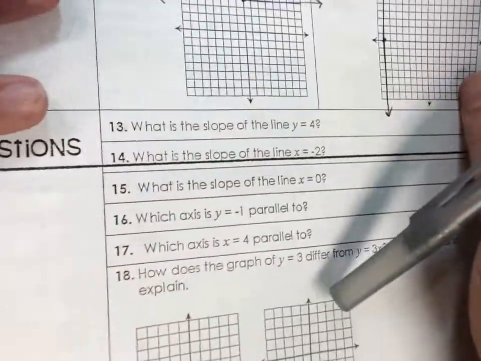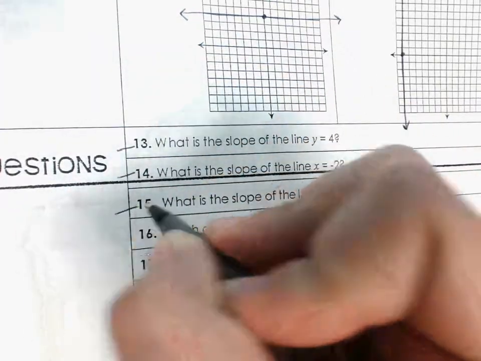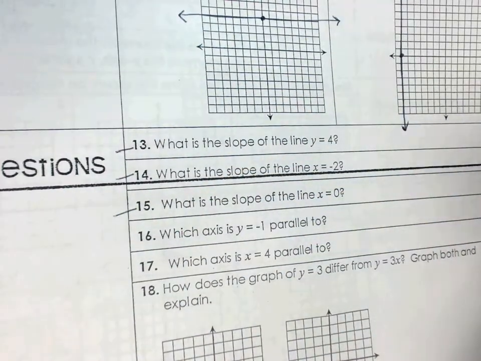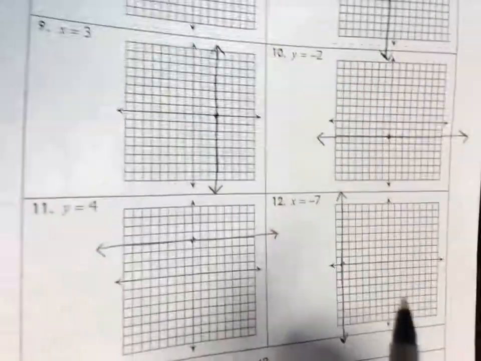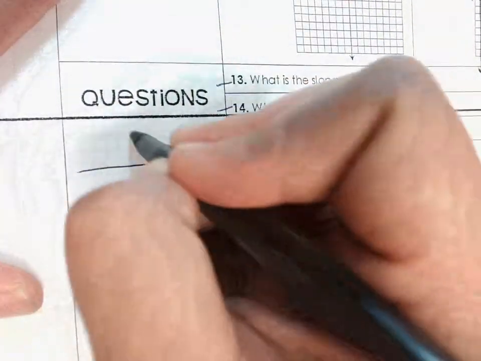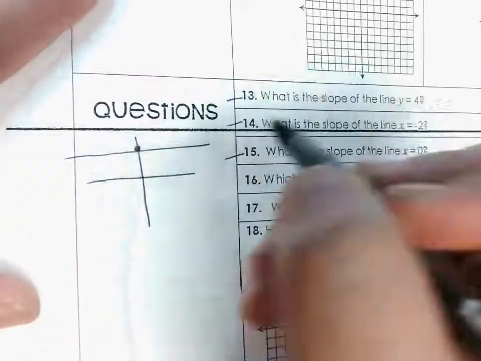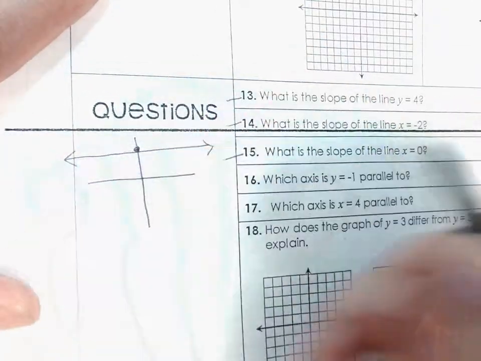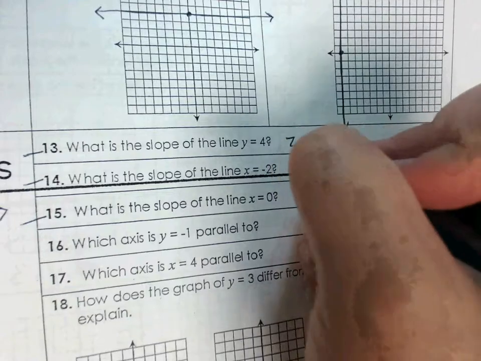Now, 13, 14, 15 are the last kind of problems we're doing for this section. It's going to ask you what the slope is. So what I would do is go ahead and draw one of those kinds of graphs like this to check. If we have the line y equals 4, y equals 4 would be right here, and it would be a line like this. It would be flat. Remember, when the line is flat, the person can walk on it like this, it's going to be a slope of 0. So when it's y equals a, the slope is 0.